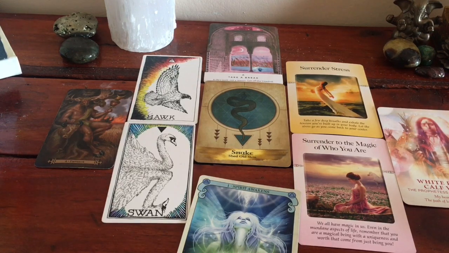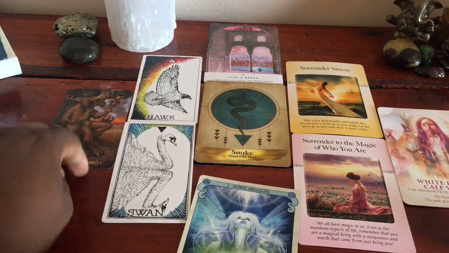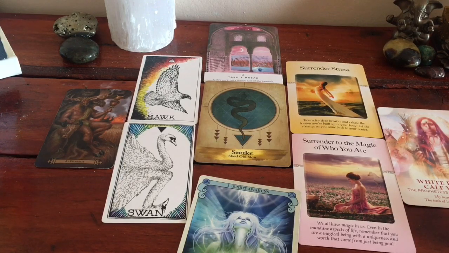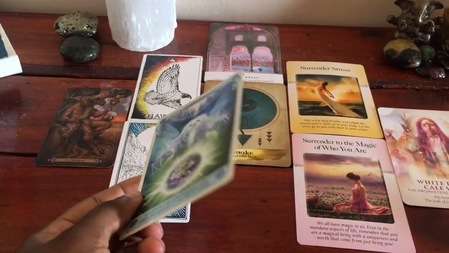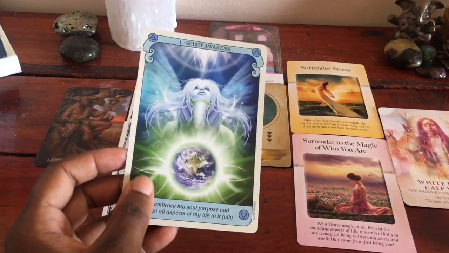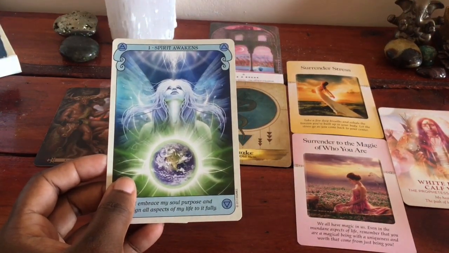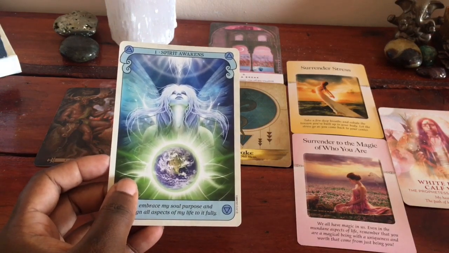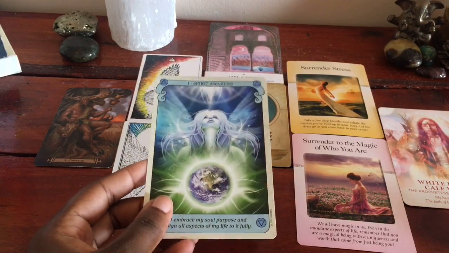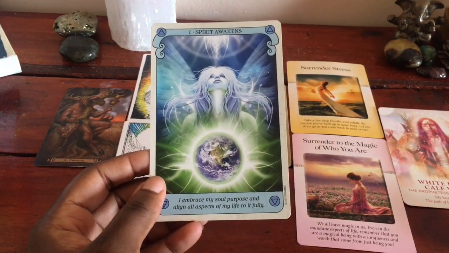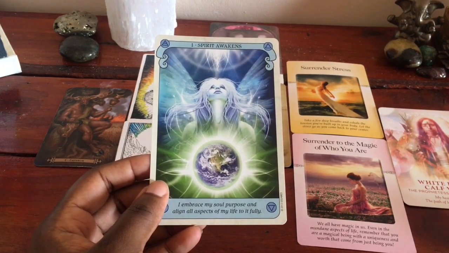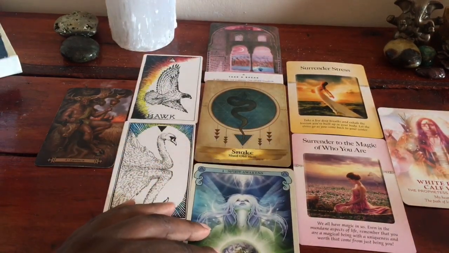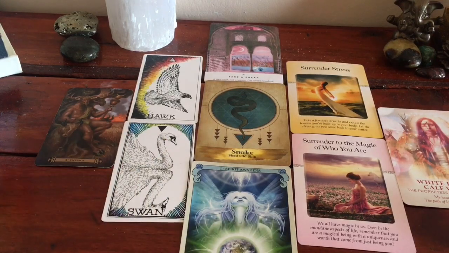Okay, so shedding off these ideas of who you are, shedding off these ideas of what you need to do or be in order to be a success, to be the emperor. Okay, follow your own compass. Okay, Spirit Awakens. So you're getting 2 transformational cards. And the snake also is like the Kundalini energy. We all have that Kundalini awakening where our divine feminine and our intuitive power rises up within us, okay? And we're aware. So this says, Spirit Awakens. I embrace my soul purpose. What did I say? Follow your own blueprint. And align all aspects of my life to it fully. Follow your own blueprint, okay?